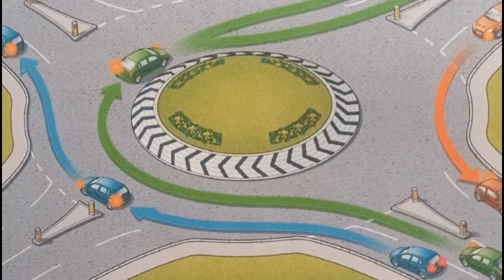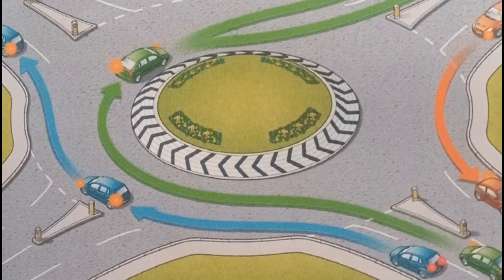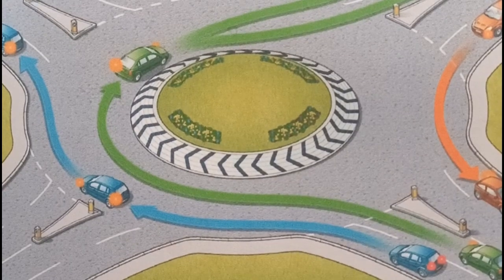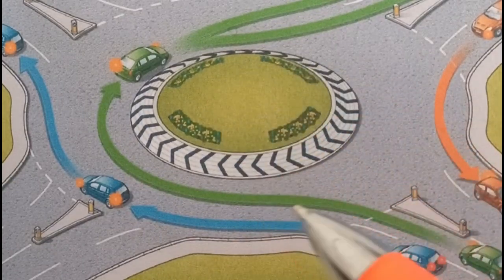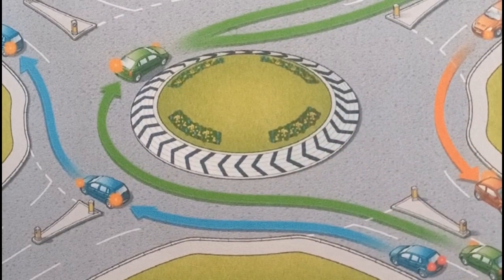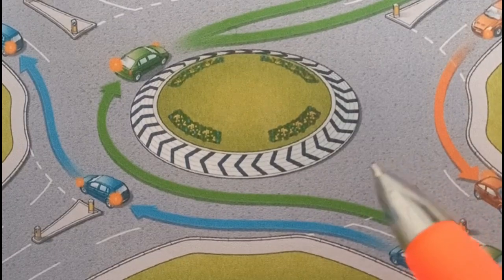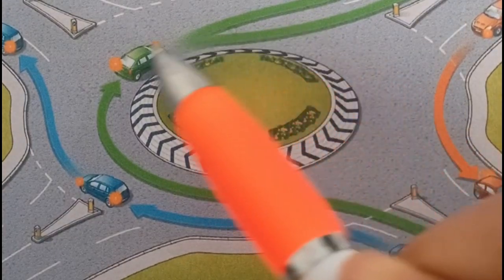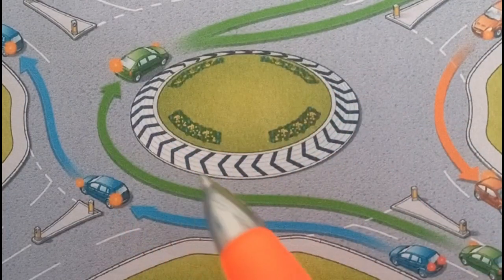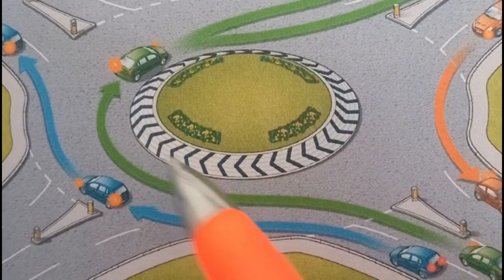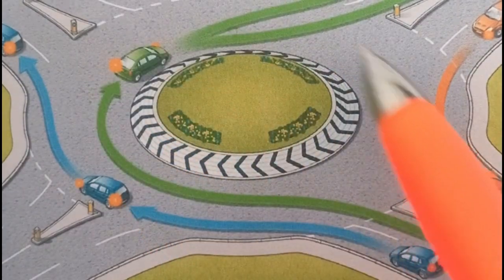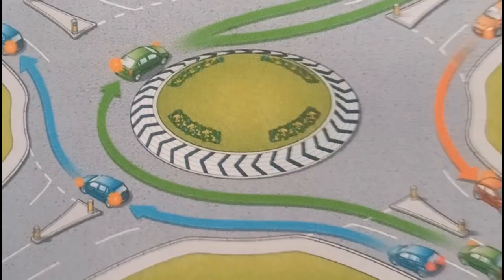Here is another sample roundabout. Basically, you will see some spiral roundabouts, and you will see some roundabouts which are not spiral. So this roundabout is not a spiral. If you see road markings inside the roundabout, and markings that separate the lanes inside the roundabout, that is a spiral roundabout.